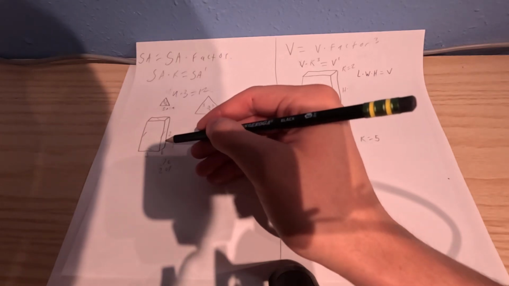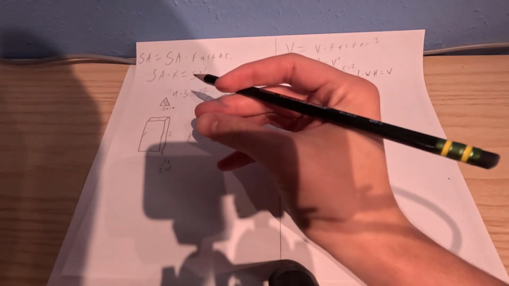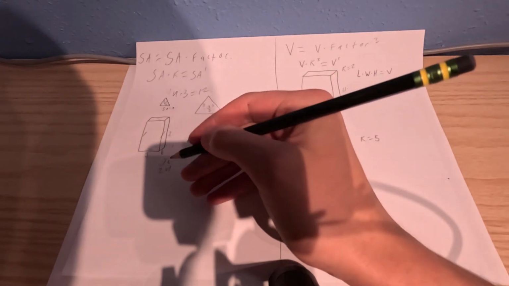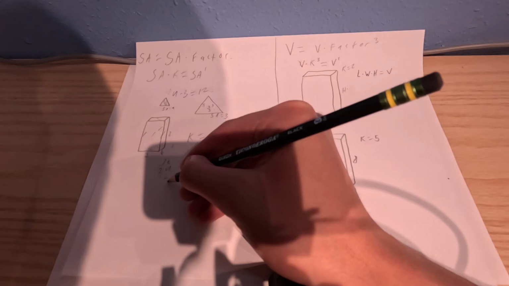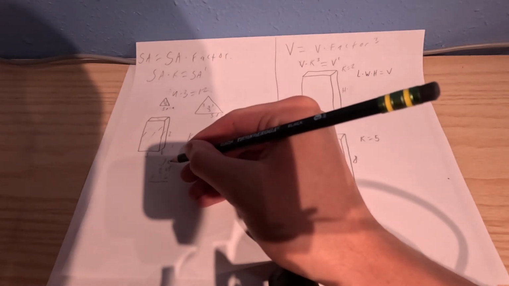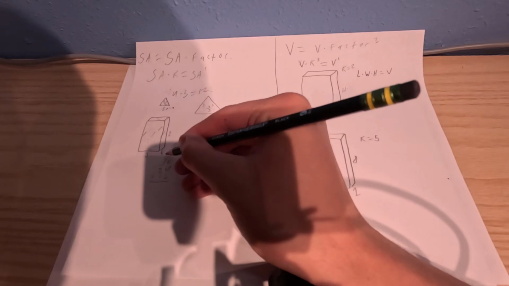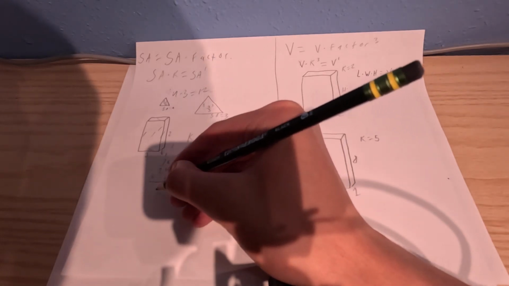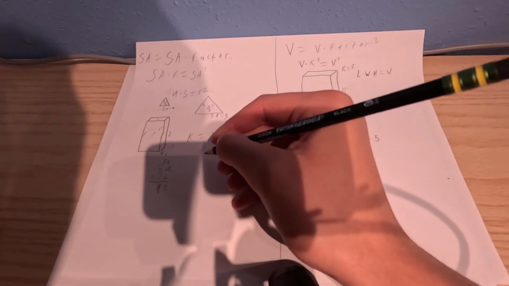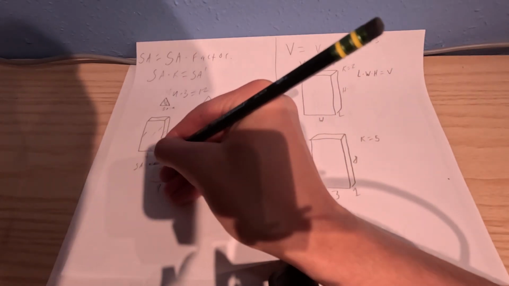And 3 times 2, that's 6. 6 times 2, that's 12. So now you've covered that side and that side. Now we can add up all these numbers together. 6 plus 4, that's 10. 11, 12. So you can just carry the 1. 2, 3, 4, 5, 6, 7, 8, 9, 92. So the full surface area equals 92.